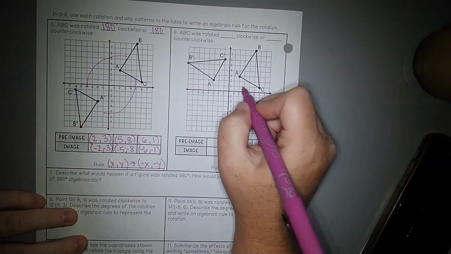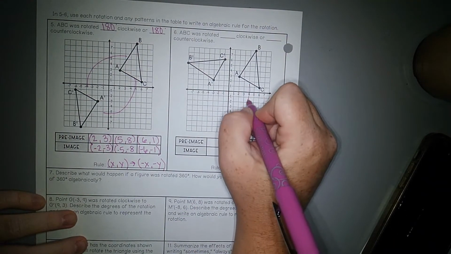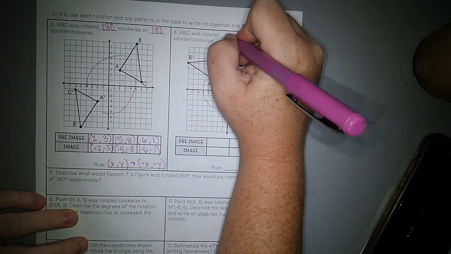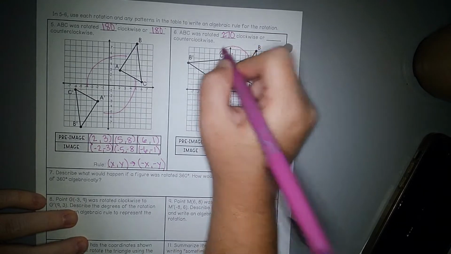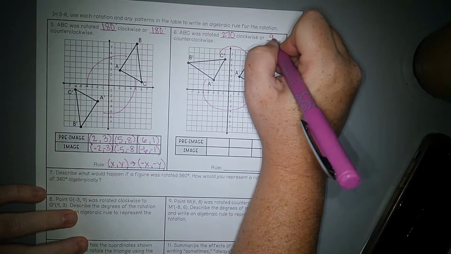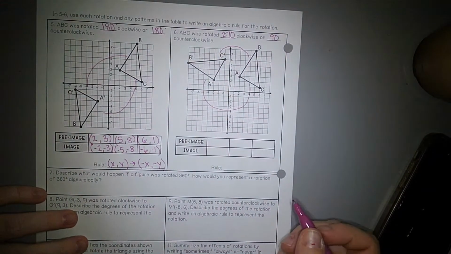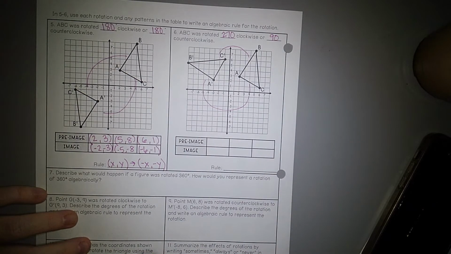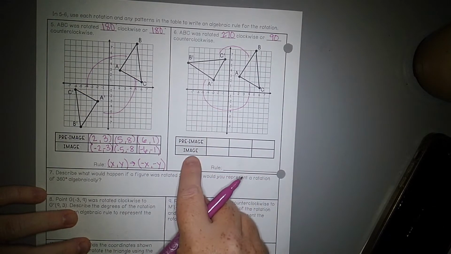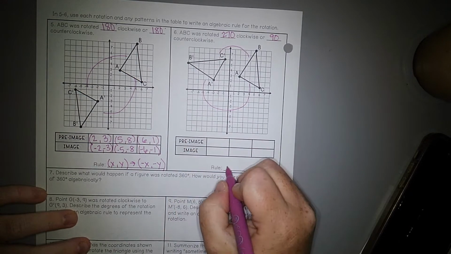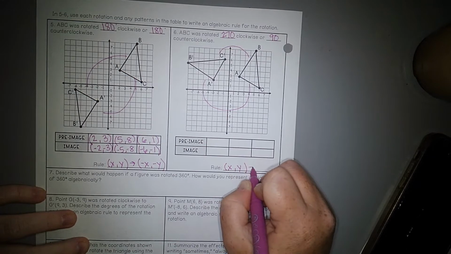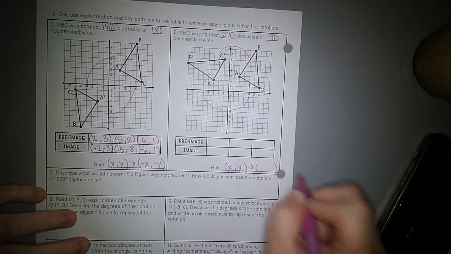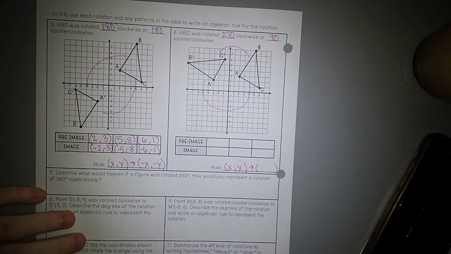Six. Clockwise, 1 turn, 2 turn, 3 turn, 270 degrees, or 1 turn, 90 degrees. You come up with your image and your pre-image, and the rule would be x, comma, y, and then what happens to my x and my y's.